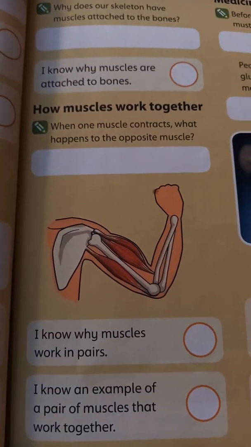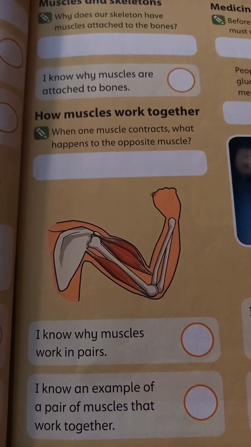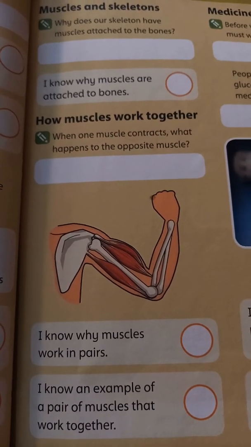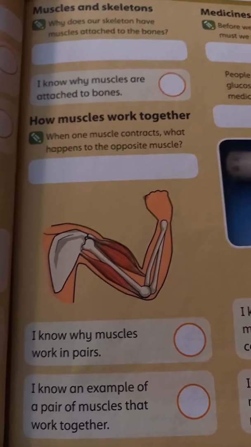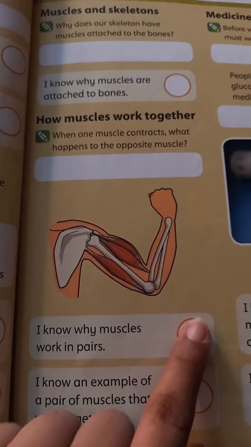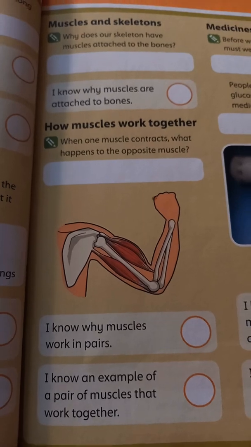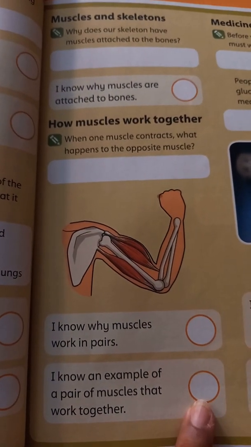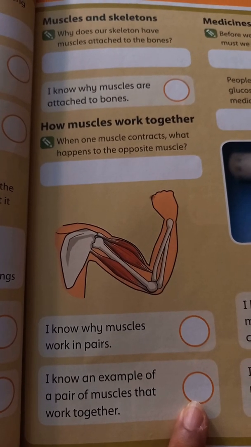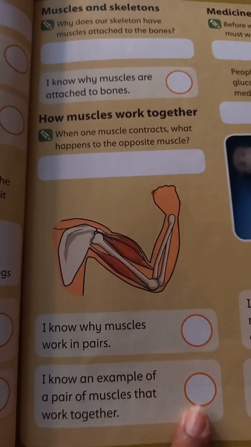Relax. I know why muscles work in pairs. Why do muscles work in pairs? I think the idea has become very clear: muscles work in pairs to produce proper movement with support. So put a tick here. I know an example of a pair of muscles that work together. Can you give any example? It's a muscle of your arm that works in a pair. It's a muscle of your legs that works in a pair.